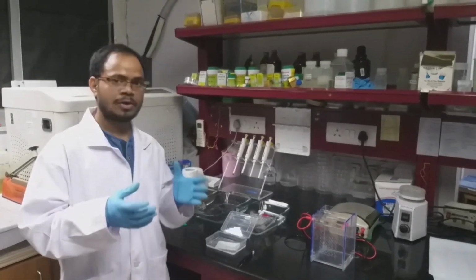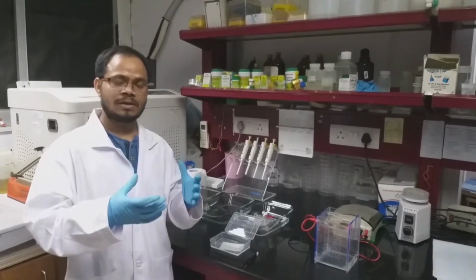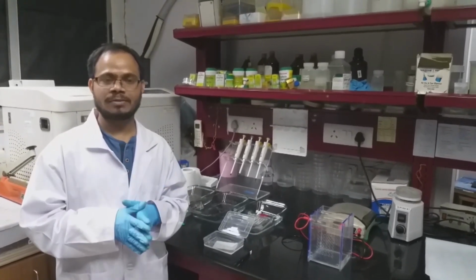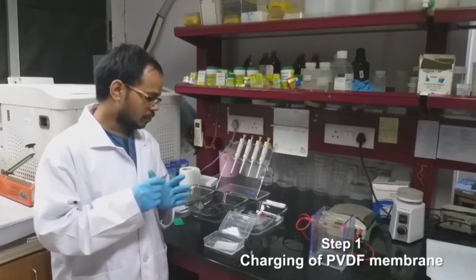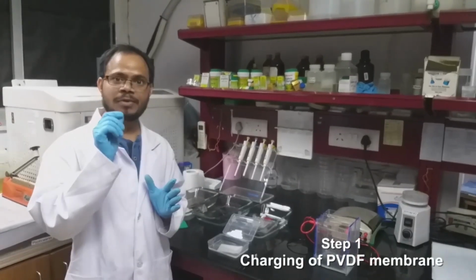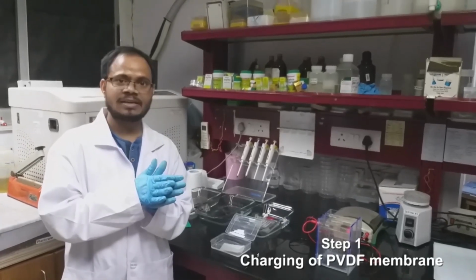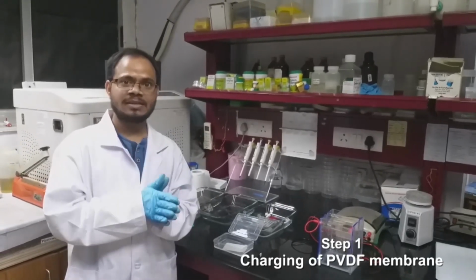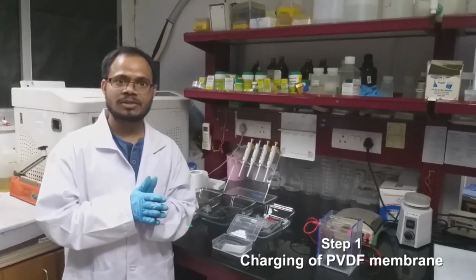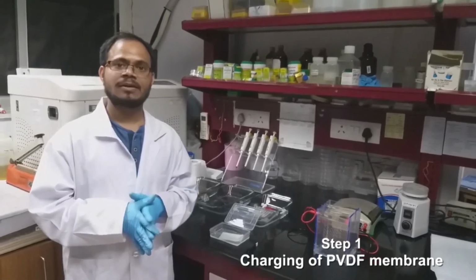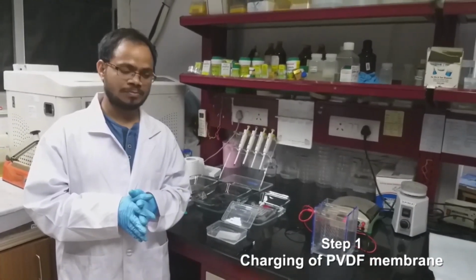If you are taking from a bundle, you have to cut precisely for how many wells you want. After that, you have to label the front of the blot, where the front side is used for transferring the protein, and it is also used in further steps, like antibody incubation.